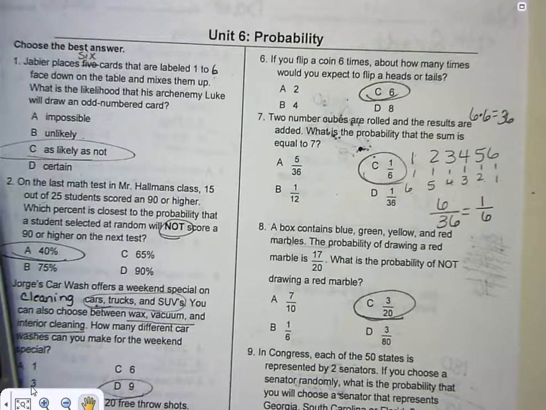Number 8, a box contains blue, green, yellow, and red marbles. The probability of drawing a red marble is 17/20. What is the probability of not drawing a red marble? Well, if it's 17/20 that you will, then it is 3/20 that you won't.